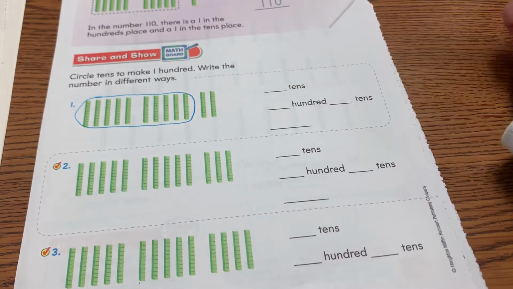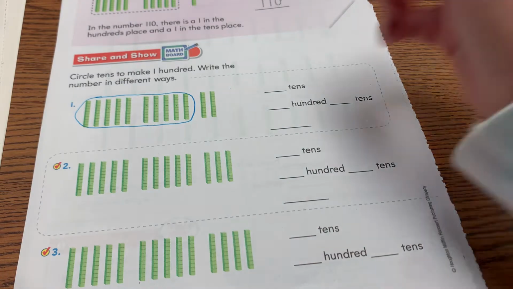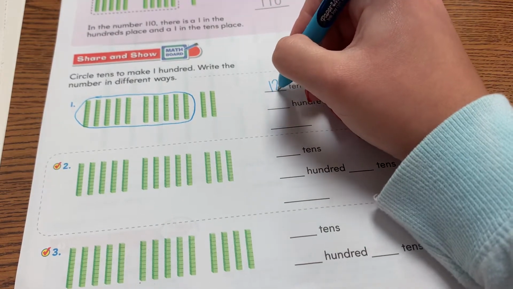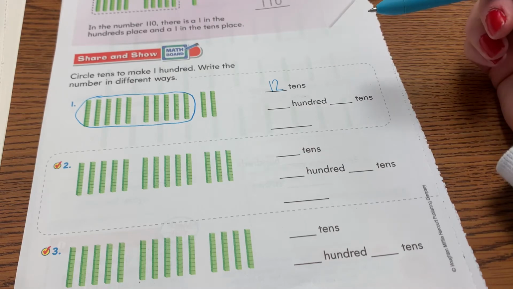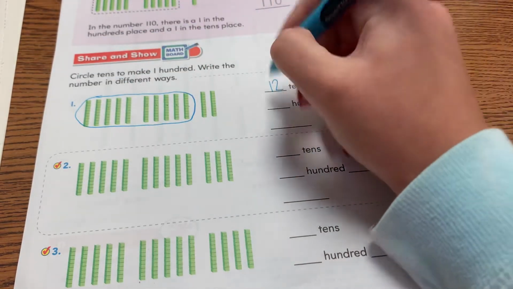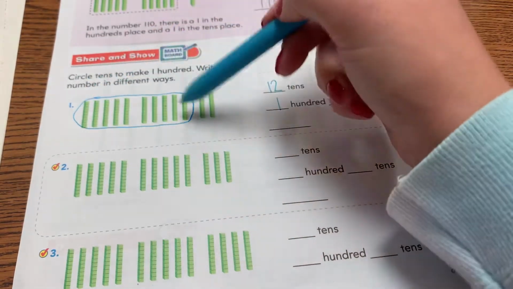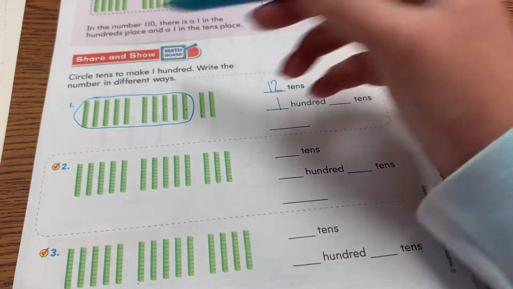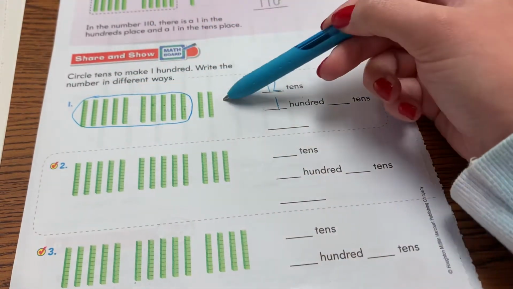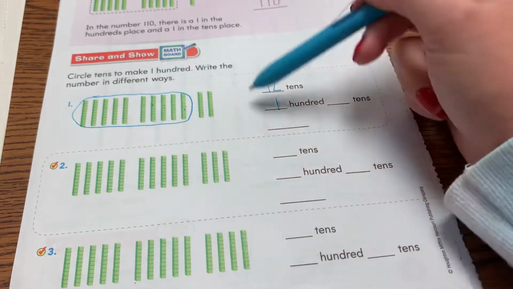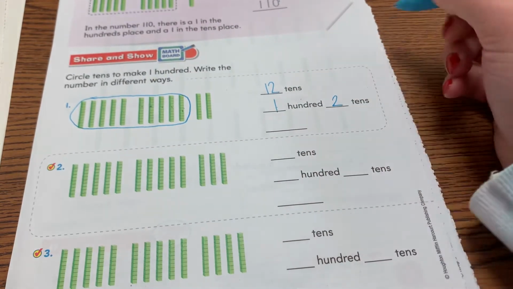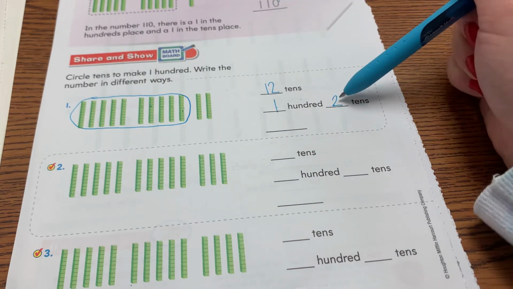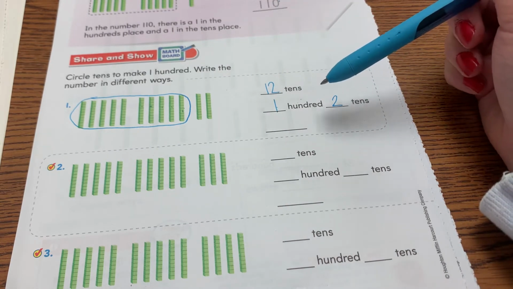So how many tens do we have altogether? We have 12 tens. How many hundreds do we have? Well, we have 100 because 10 tens make 100. We have 100, and how many tens are left over that we can't group in with 100? 2 tens, okay? 2 tens is the same as what? 20.